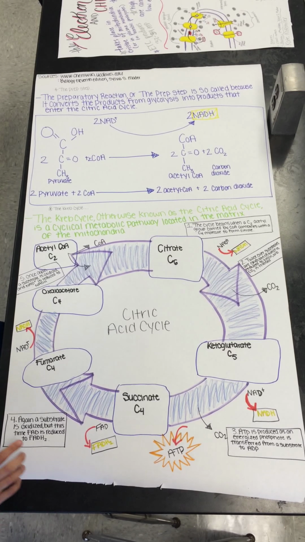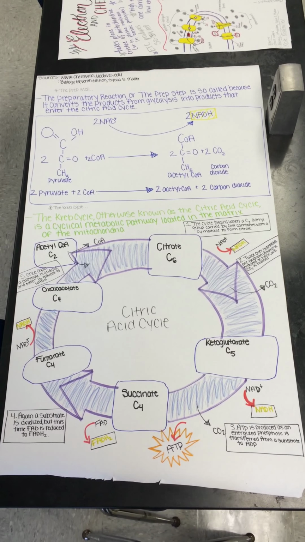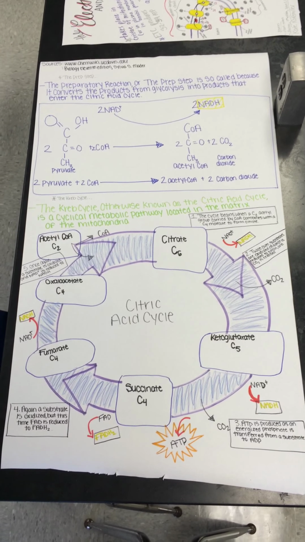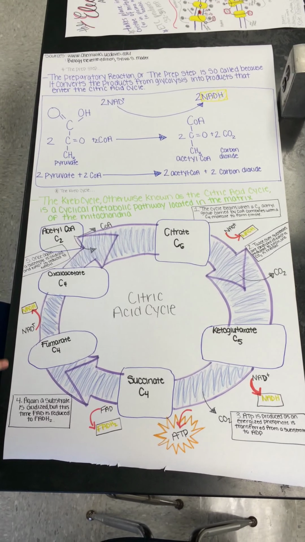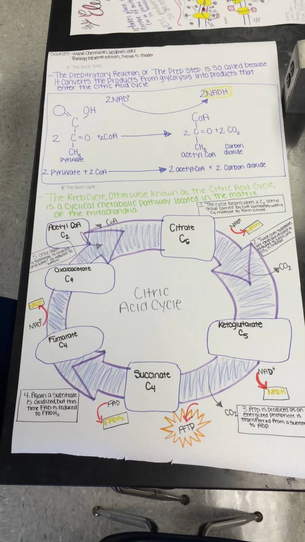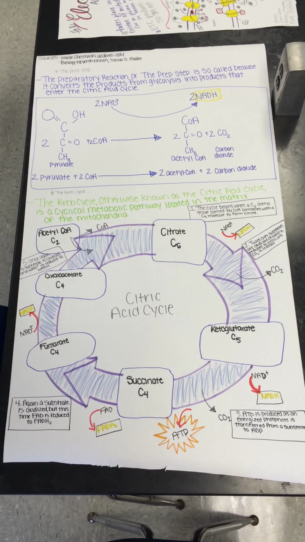In the fourth step, again the substrate is oxidized, but this time FAD is reduced and FADH2 is produced. In the fifth step, once again the substrate is oxidized and NAD+ is reduced to NADH. That's the Krebs cycle.